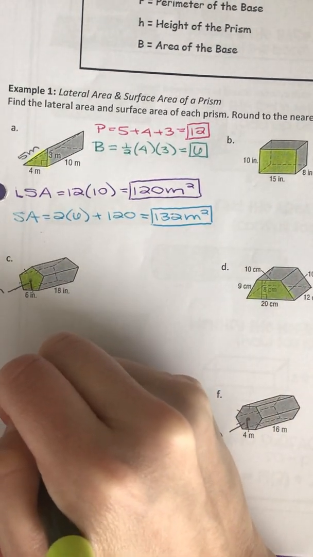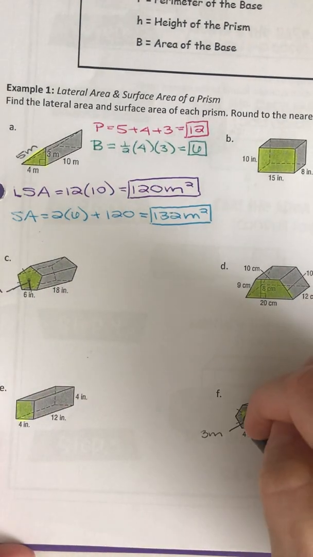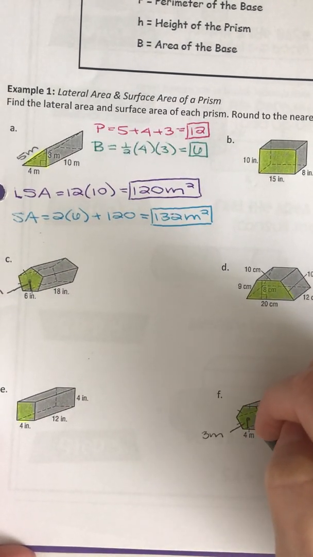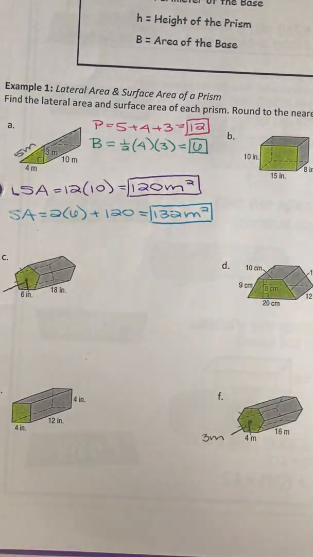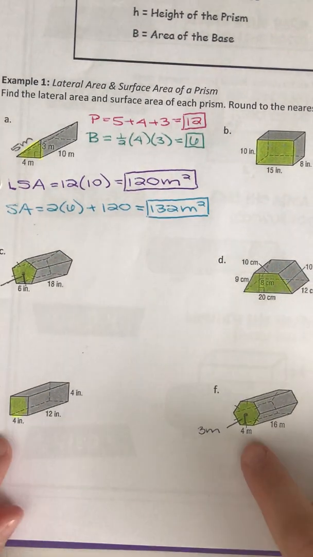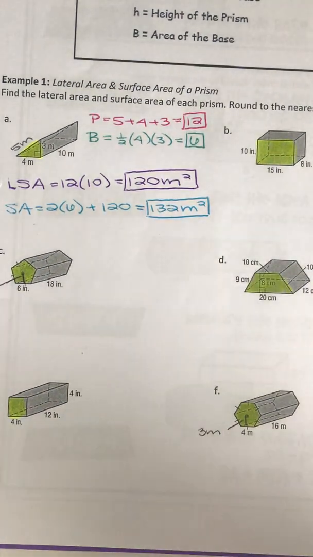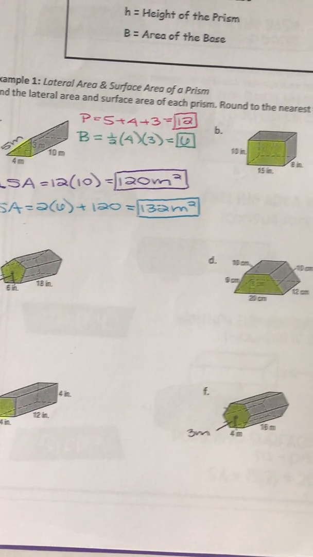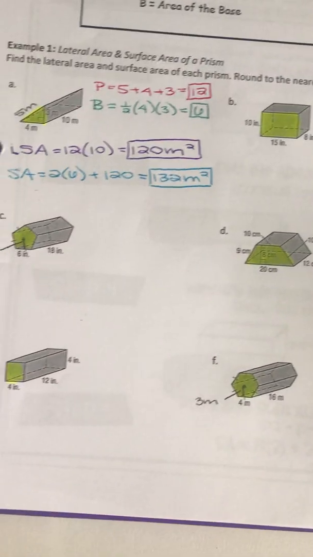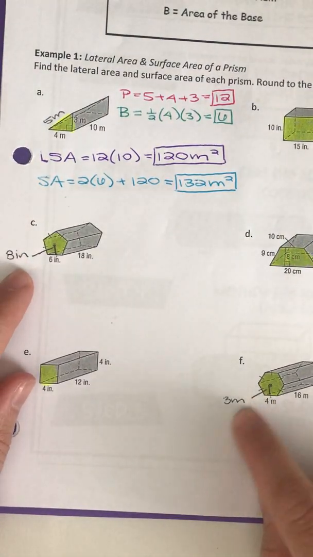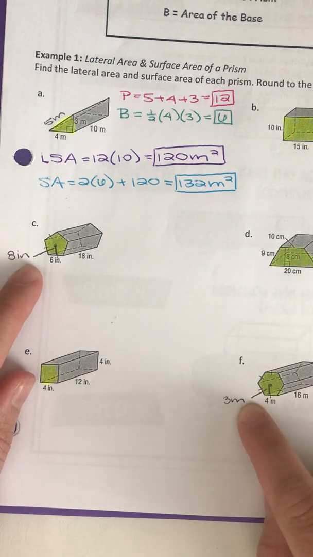This bottom left one for E is going to be a square, and then we have another regular polygon. So to find the base of these highlighted figures, that's where I'm going to use that orange sheet from last chapter. And again, for these two, which we'll get to, I will give you the apothem.